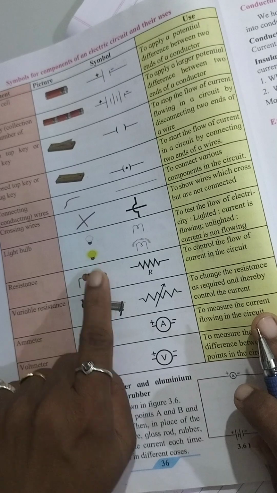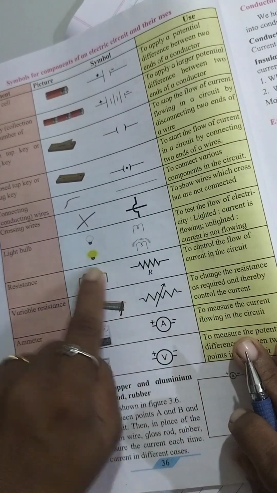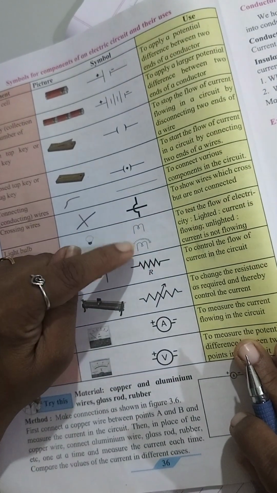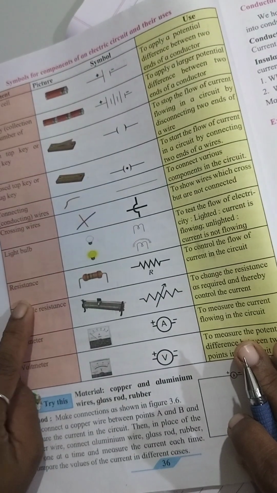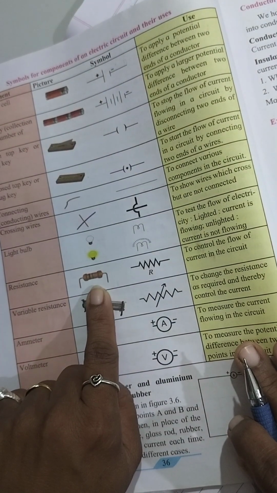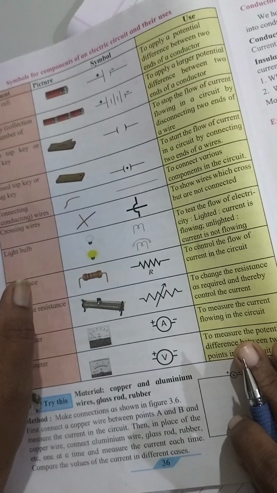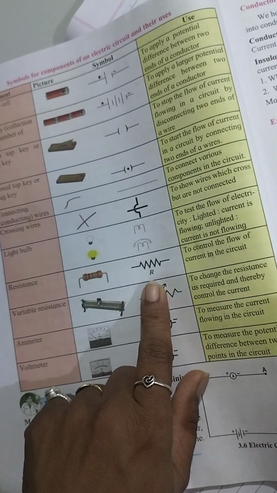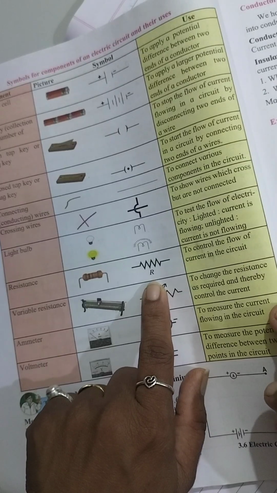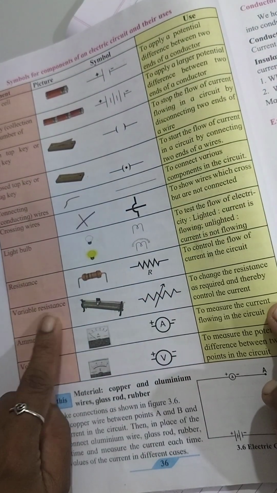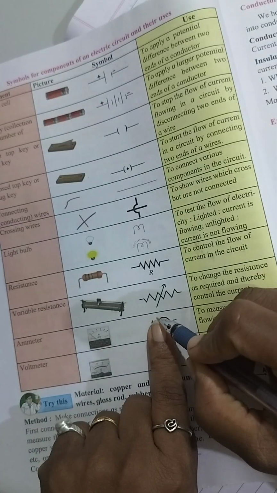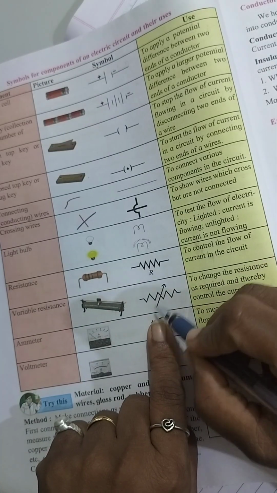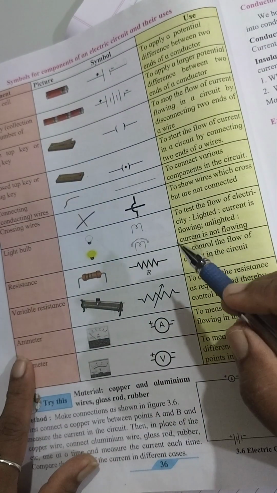If a bulb is used in the circuit, then it is shown by these symbols, right? Resistances like this are used in real appliances, but to show them in a diagram we use this symbol, right? For a variable resistance, we give an arrow on the resistance, which means the resistance is variable.